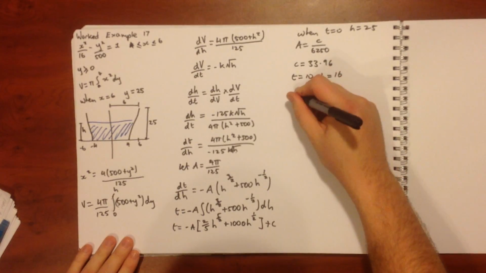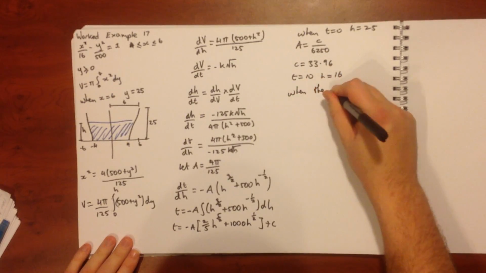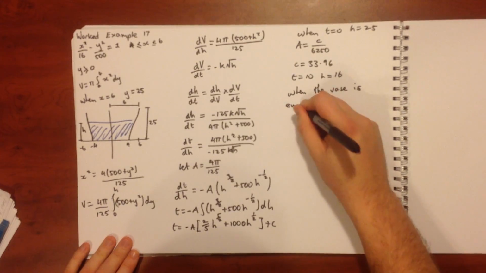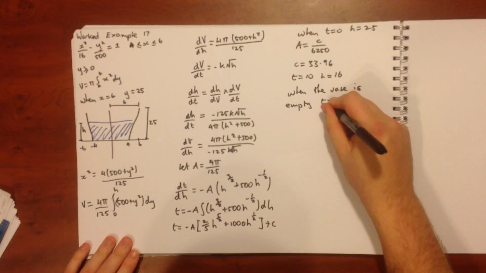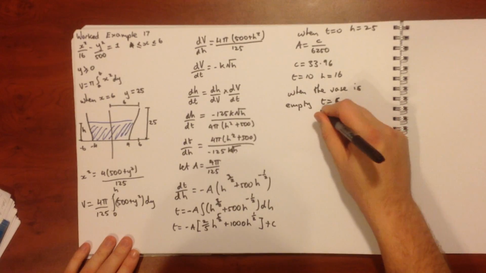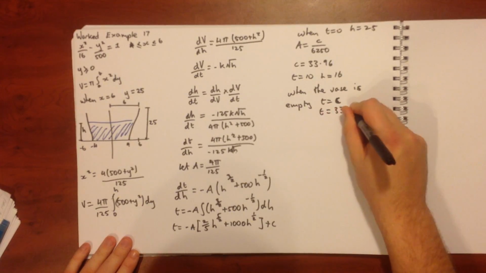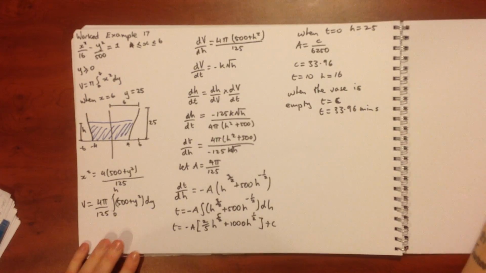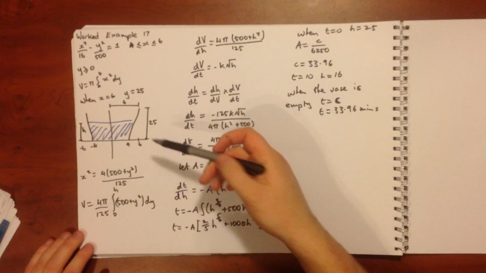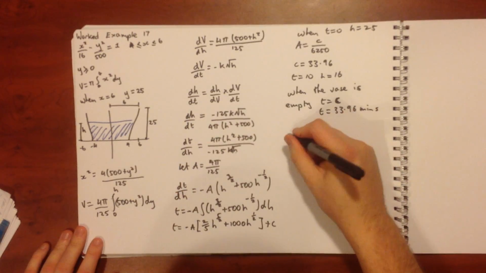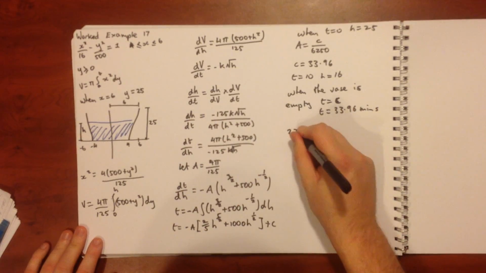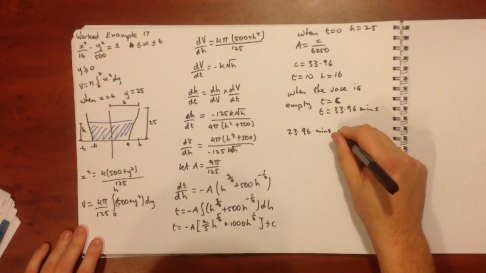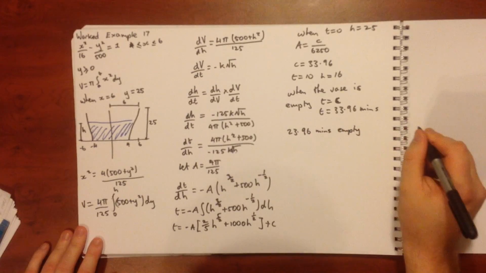So when the vase is empty, t will equal c, so t will equal 33.96 minutes to empty the vase. However, we already know that 10 minutes have passed, so it will take an extra 23.96 minutes to empty, from being full.